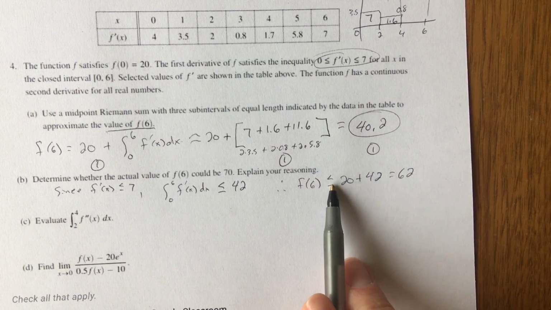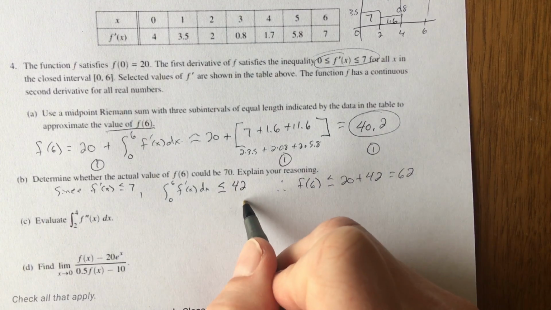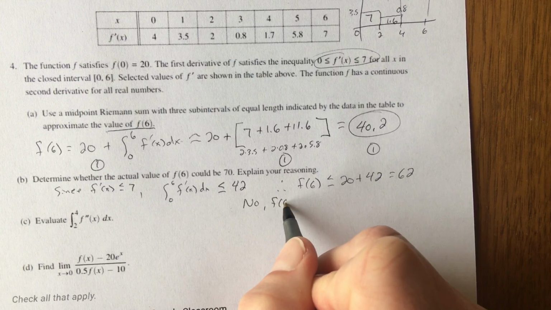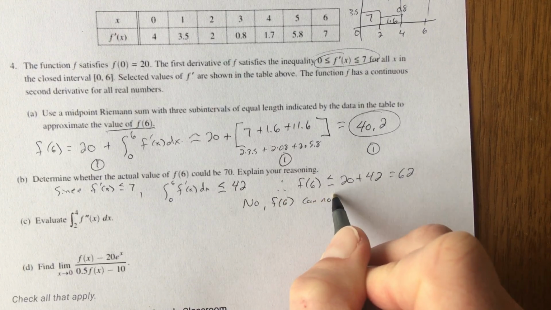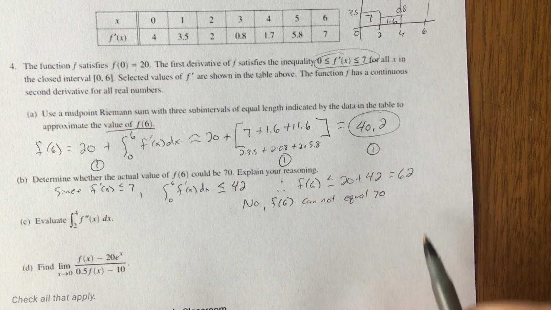So actually the highest value we could have on this would be 62. So no, f of 6 cannot equal 70. That's too much. 62 is the max here.